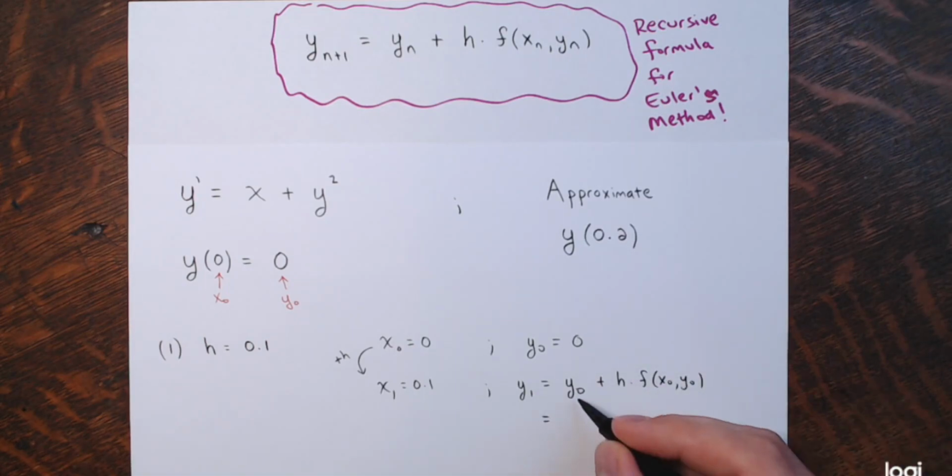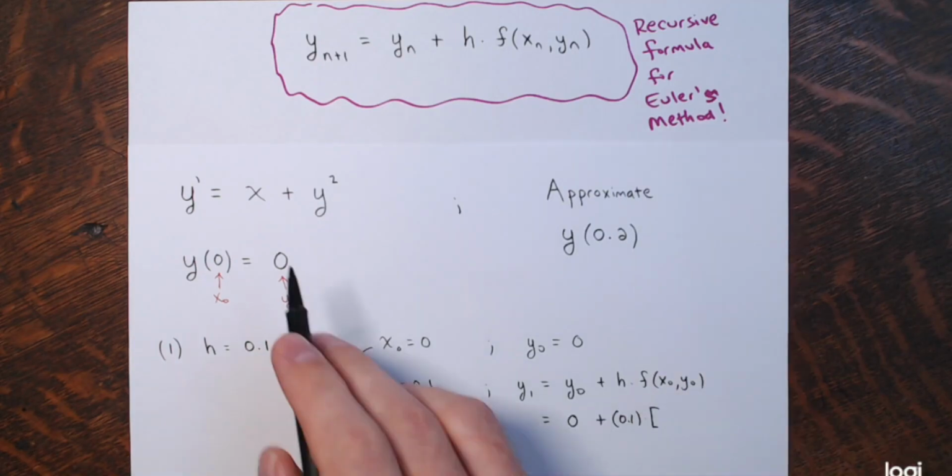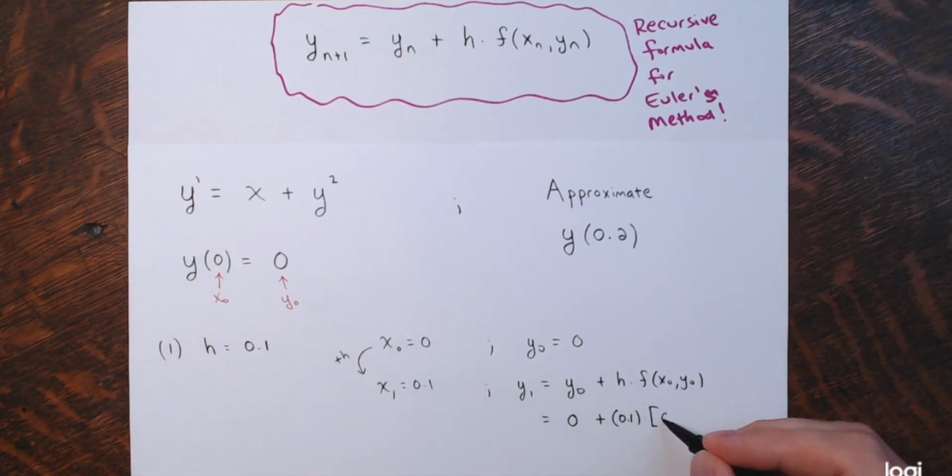So y sub 0 was 0, plus h is 0.1, times f of x sub 0, y sub 0, which would be 0 plus 0 squared.